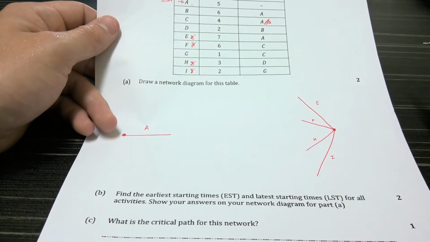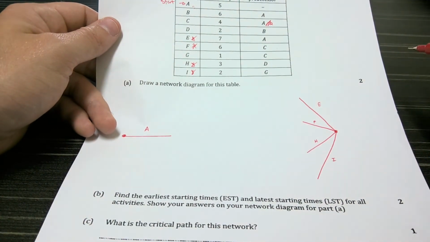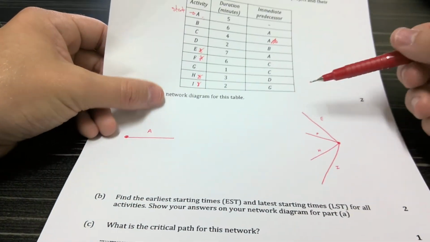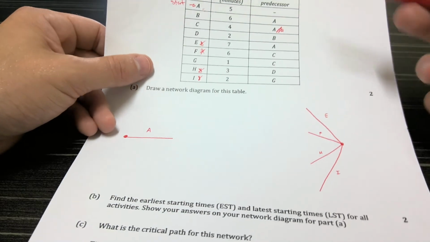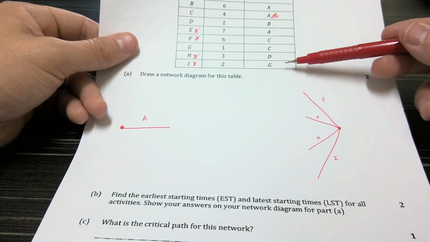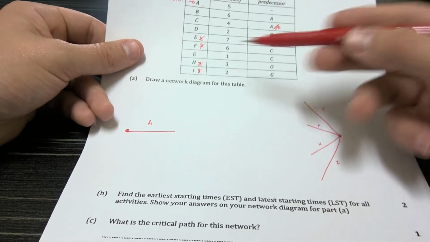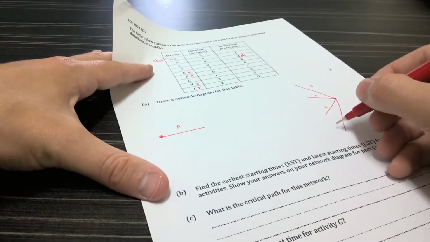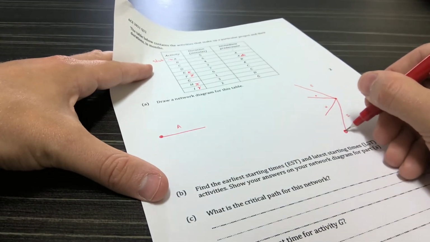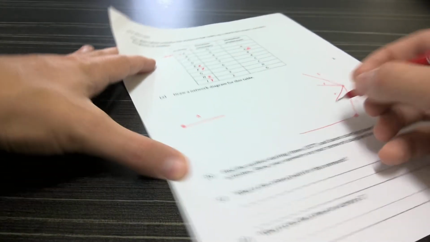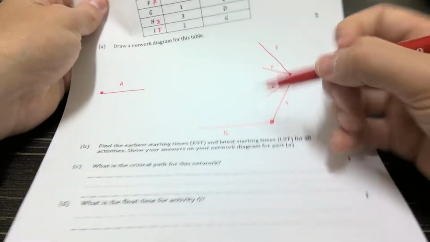So now that we've done this, we've got our start, we've got our finishing points, and now we're going to work our way back up the table. Remember, doing these network diagrams, I think the best way of doing it is starting from the bottom and making your way up. So let's start with activity I. Activity I, its predecessor is G. So we're going to just have I start here, and then G comes out of it, goes into it, okay? So we have G.